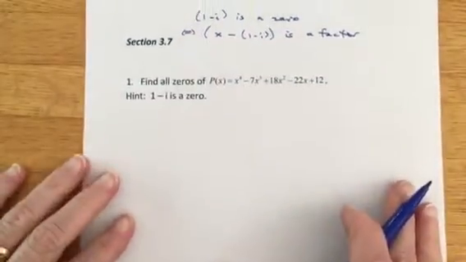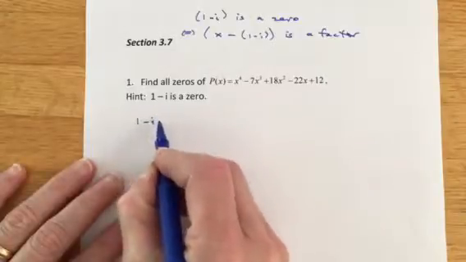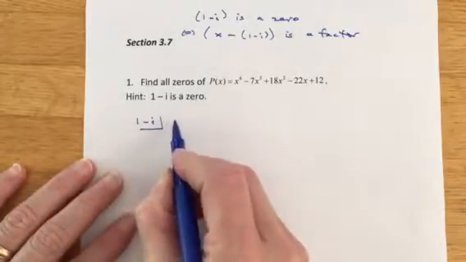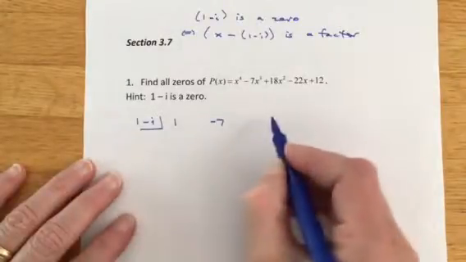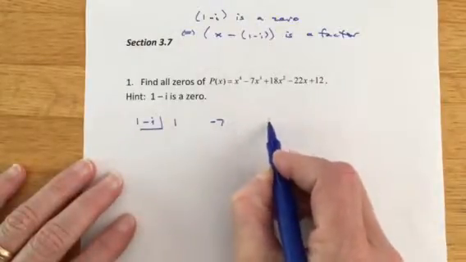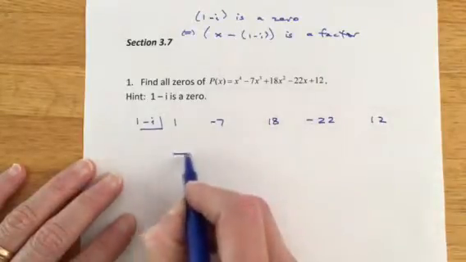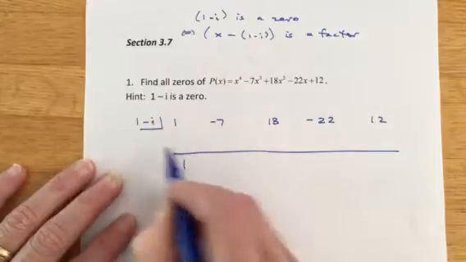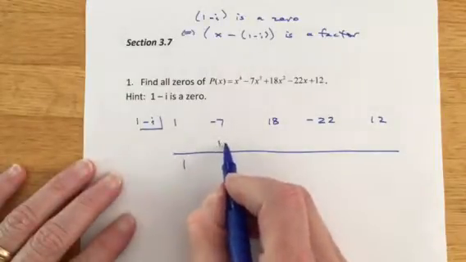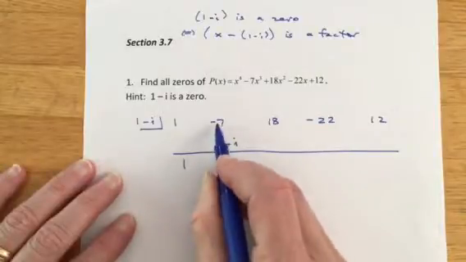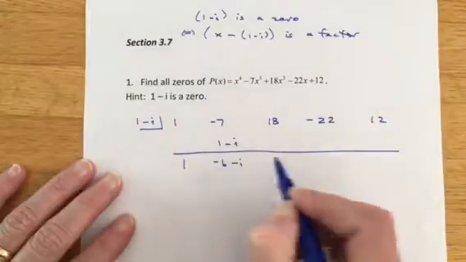So we just use synthetic division, which is fine to do even if our zero is this complex number. So we have our 1 minus i, and then we write our coefficients: 1, and you might want to spread this out a bit more, -7, 18, -22, and 12. Okay, so we bring down, we multiply. So that's 1 minus i. Now we combine these, so -7 and a +1 is -6 minus i.